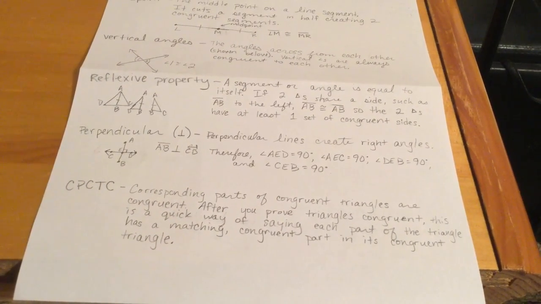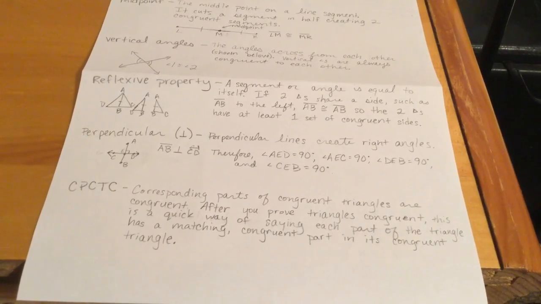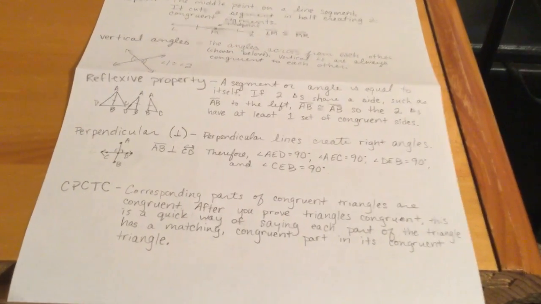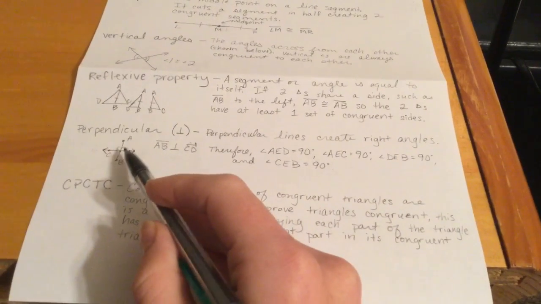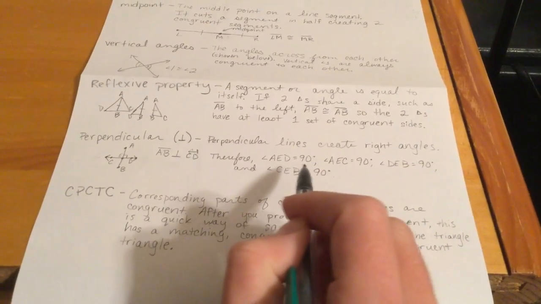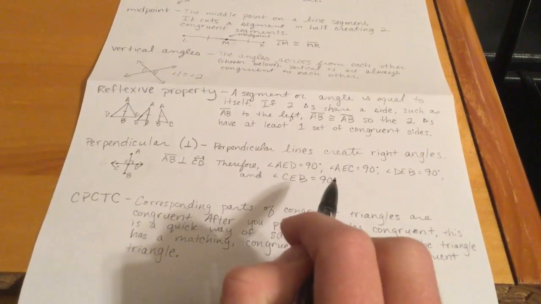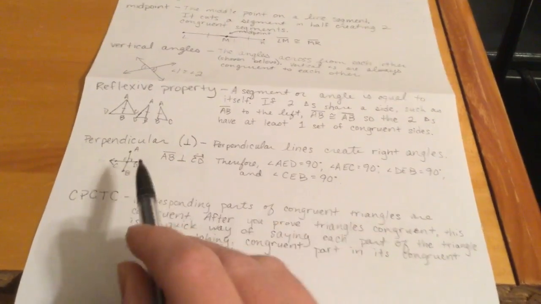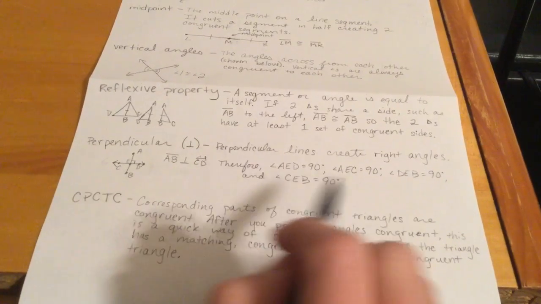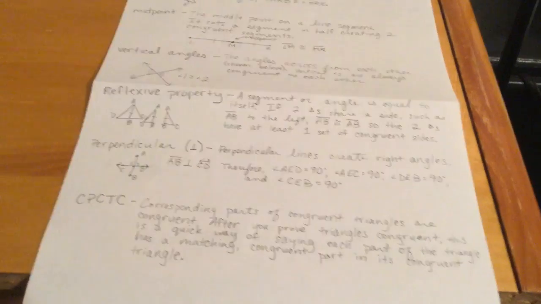So we know those two are perpendicular to each other. So we can say that angle AED is a right angle, or 90 degrees as we write right here. Angle AEC, that's also a right angle, 90 degrees. Angle DEB, 90 degrees. And CEB, also 90 degrees.